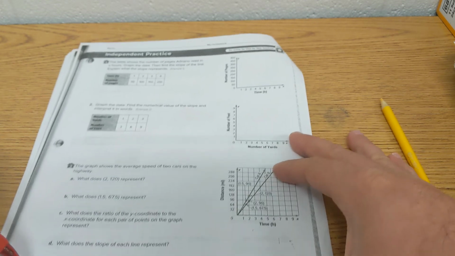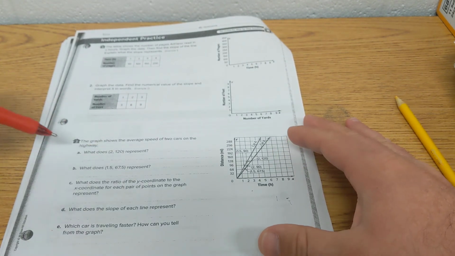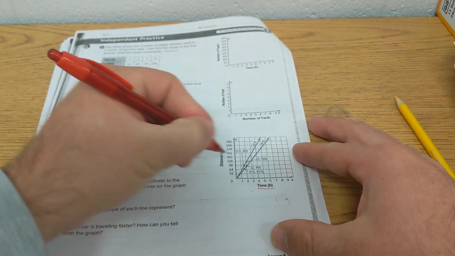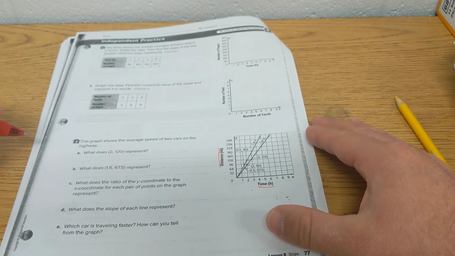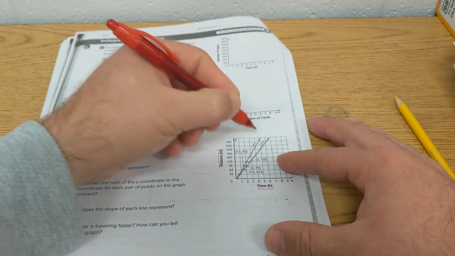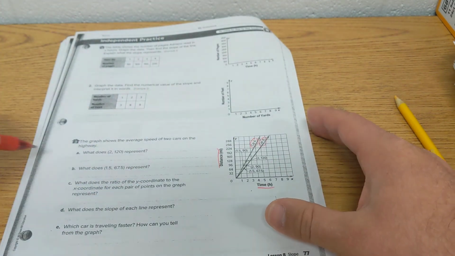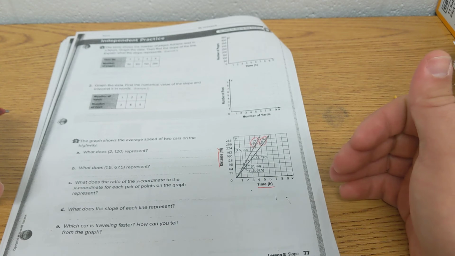Okay? And it wants to know, what does a point represent? Well, what do these points represent? Well, the relationships. Okay, we talked about that. All right, now, for 3, be aware that you have 2 cars. So these points are going to represent different things for different cars. Okay?